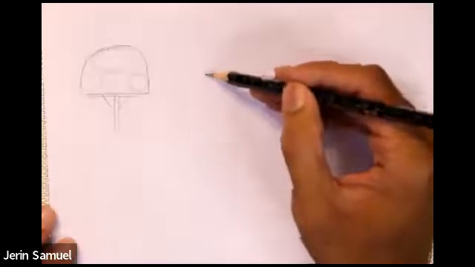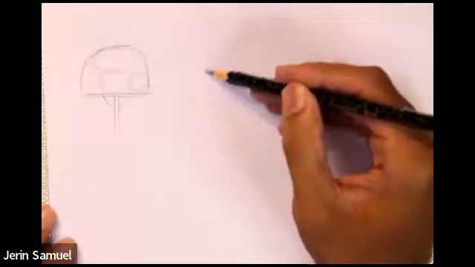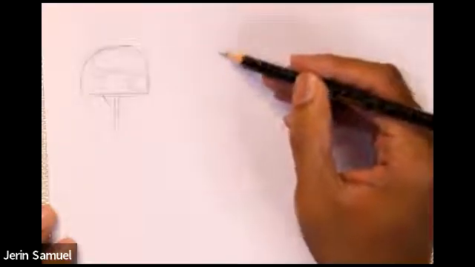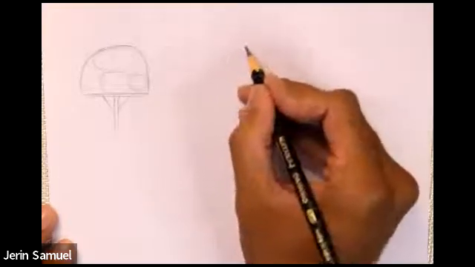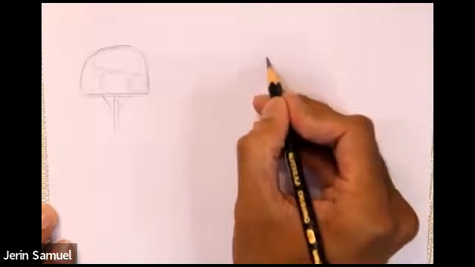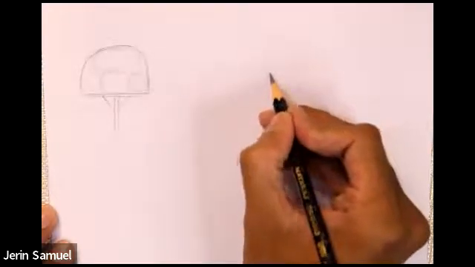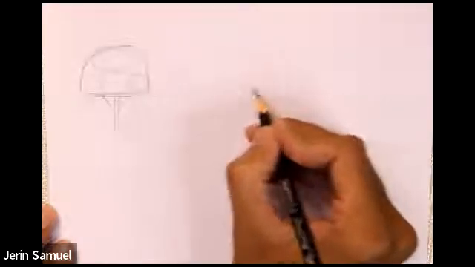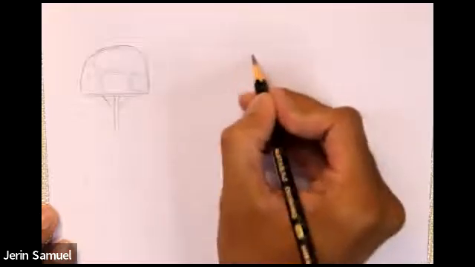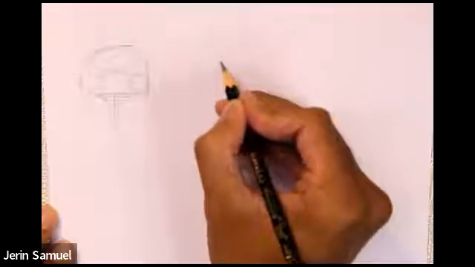So first I've made the semicircle. This time I'll make it very light. And then I've made an oval.